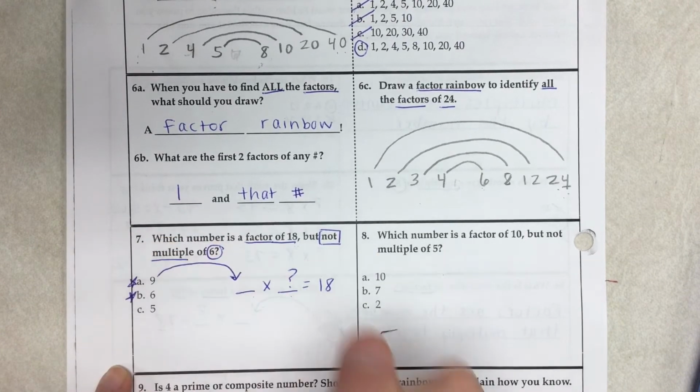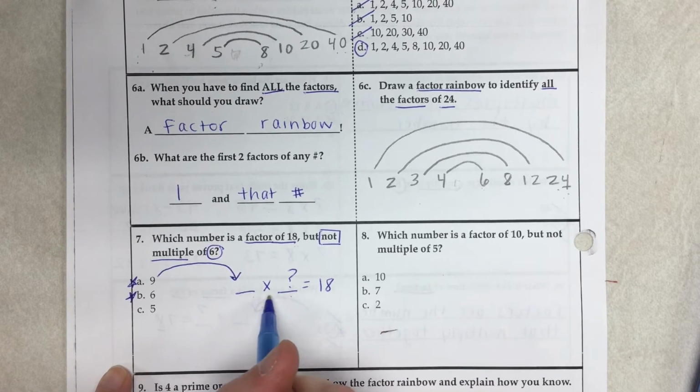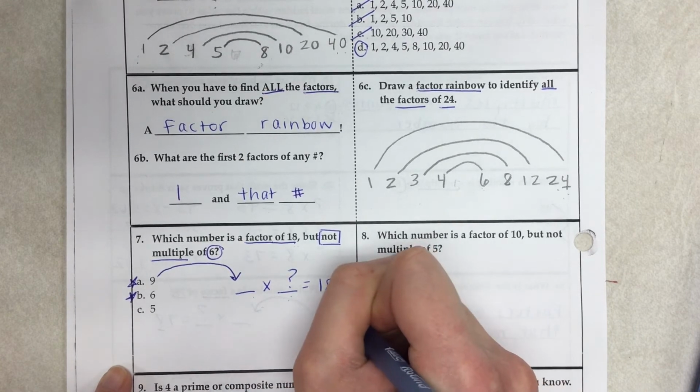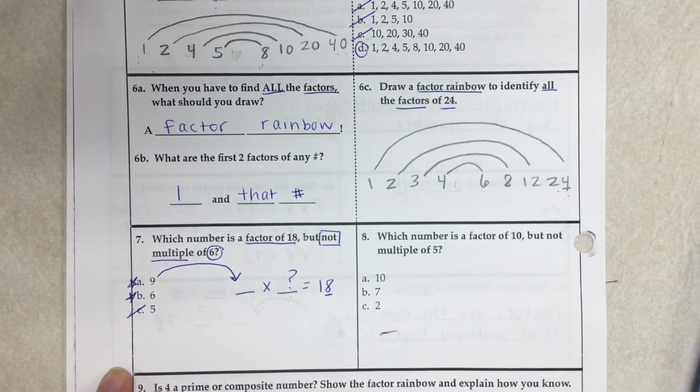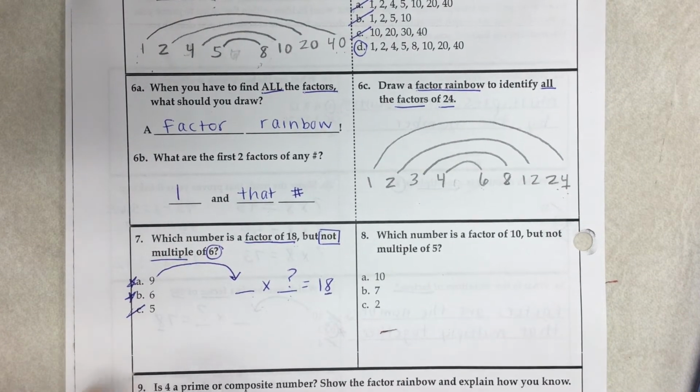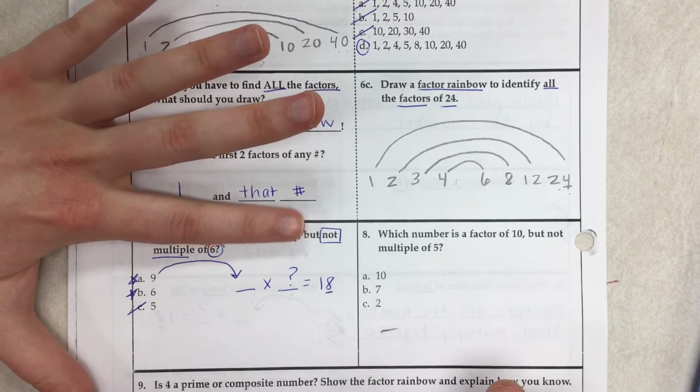So this could be a choice. Then I'm going to ask myself, 5 times something equals 18. Well, 18 ends in an 8. All multiples of 5 end in 5 or 0. So I know, okay, it can't be 5. So now that I've done this first part, I can look at this second part.